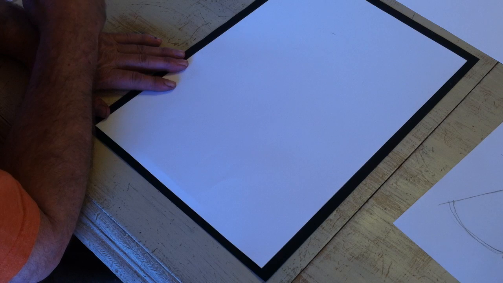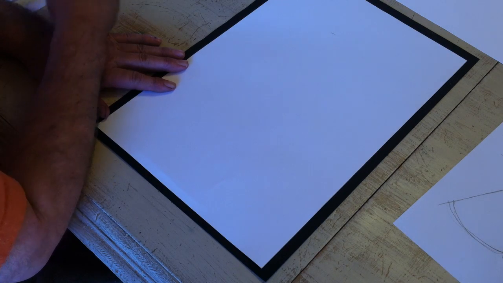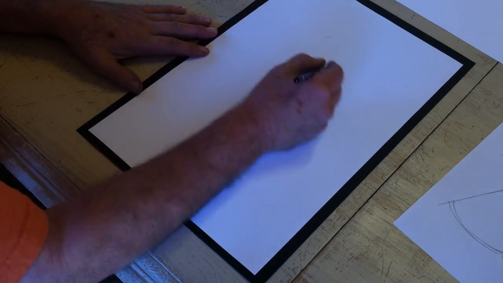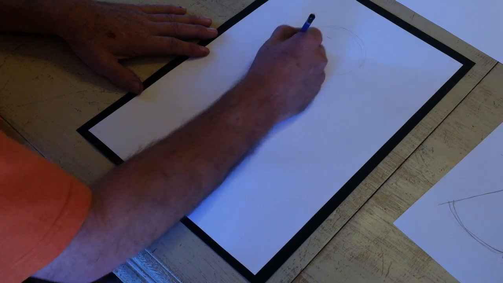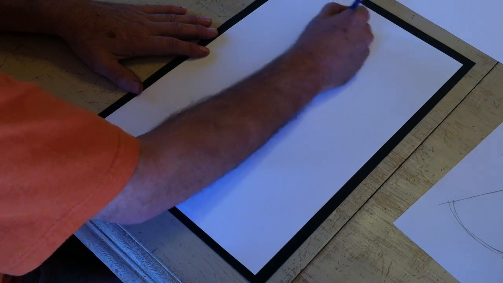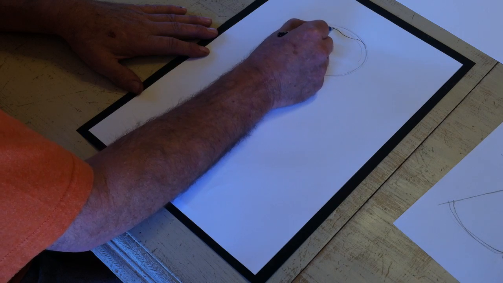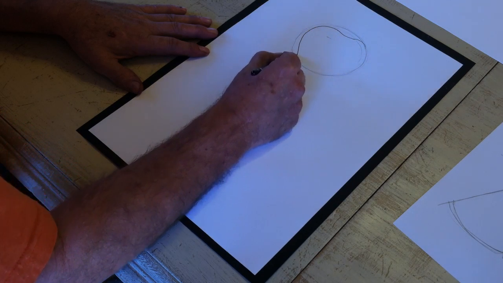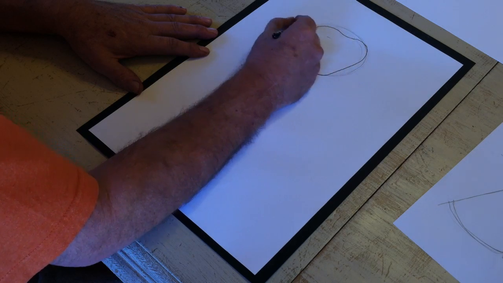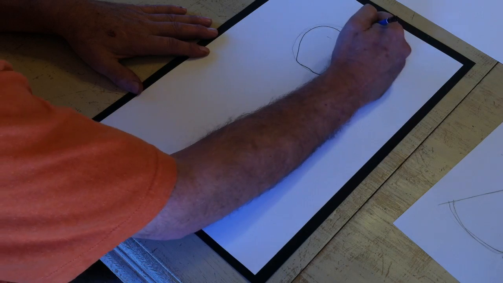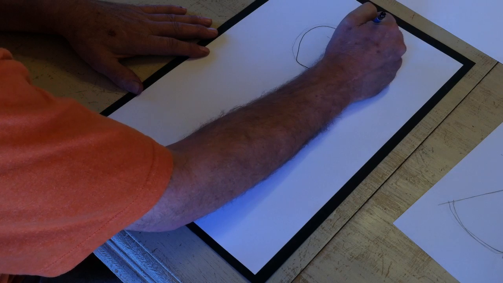So for this artist, the first one is a circle, and so he looked at an apple, and an apple obviously starts with a circular shape. So it always helps if you have the object to look at so that you can break it down into its primary shapes.